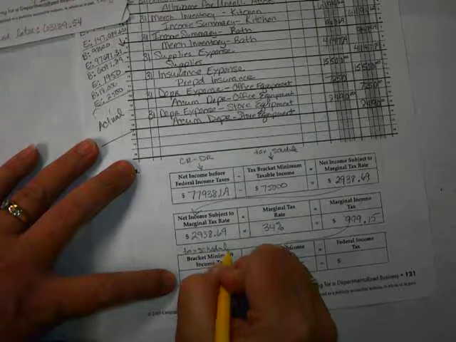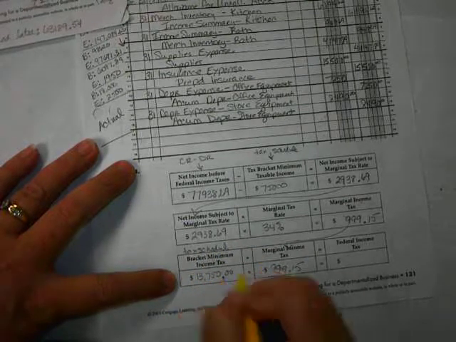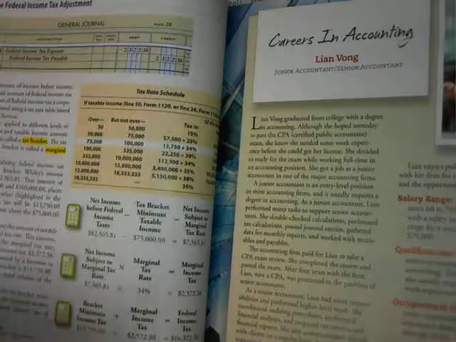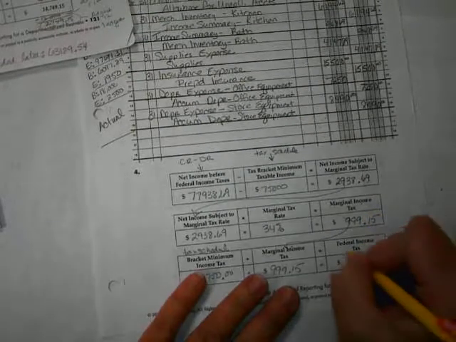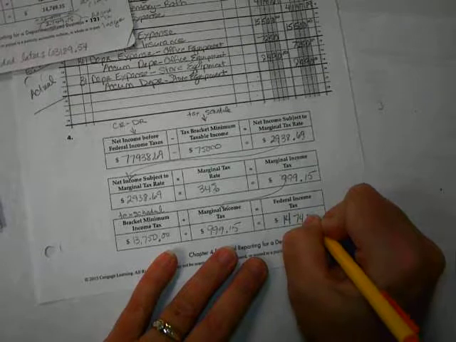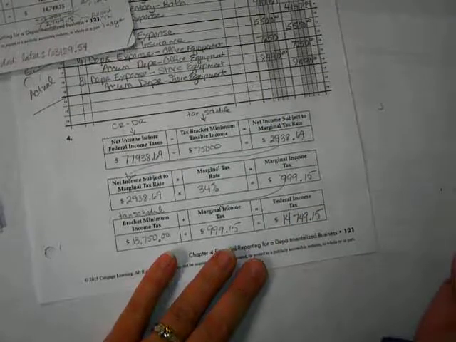This is that 13,750, and 34% of whatever piece. Here's the 34% of our piece plus 13,750. So our full income tax bill is $14,749.15.